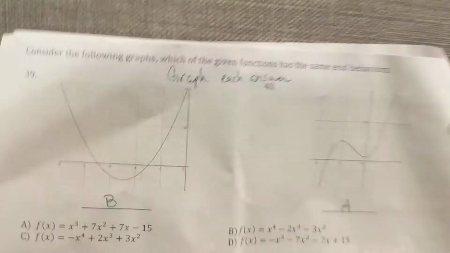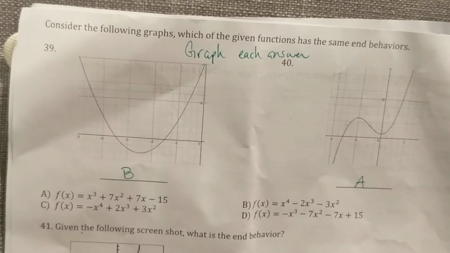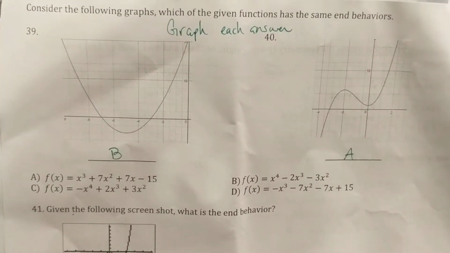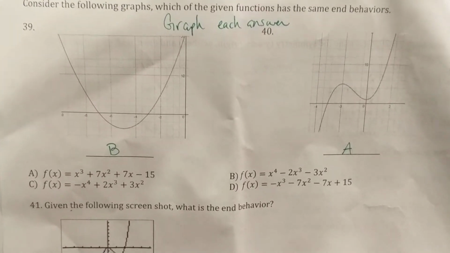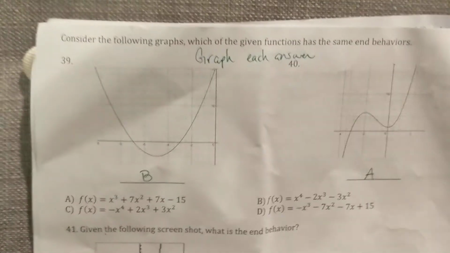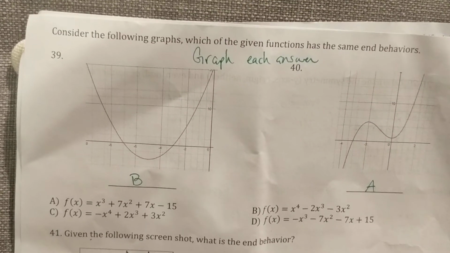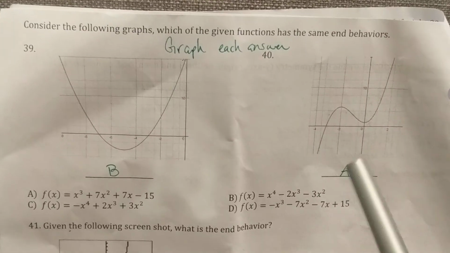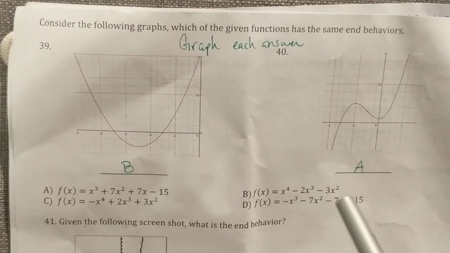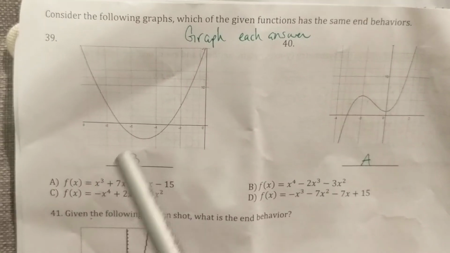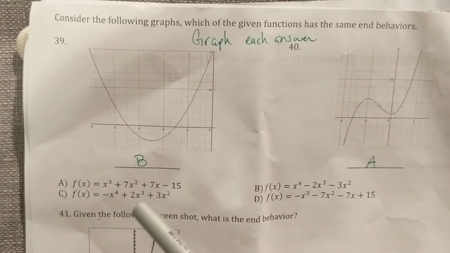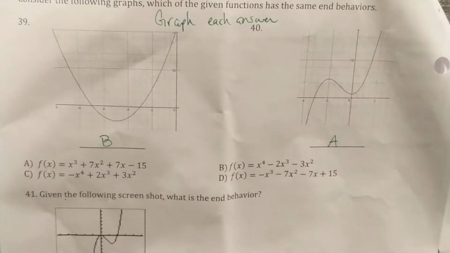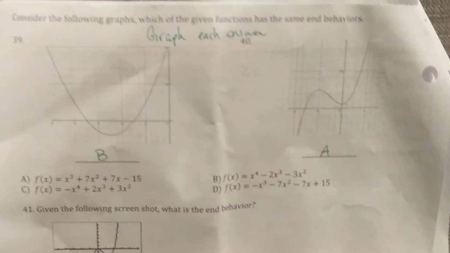All right, 39. It says match up the graph with the correct function. There's two graphs, so match each graph with the right function down there. Alright, and what I told you to do was graph each answer. Type in y equals, type A in y equals, and see if it looks like either one of those. If it does, that would be the solution, which would be the answer to this graph over here. Type in B. If it matches up to one of those, it will be this one. And then C and D, if A and B wasn't the right answers, you type in C and see if it matched up. Type in D and see if it matched up. The correct answers there are B and A.